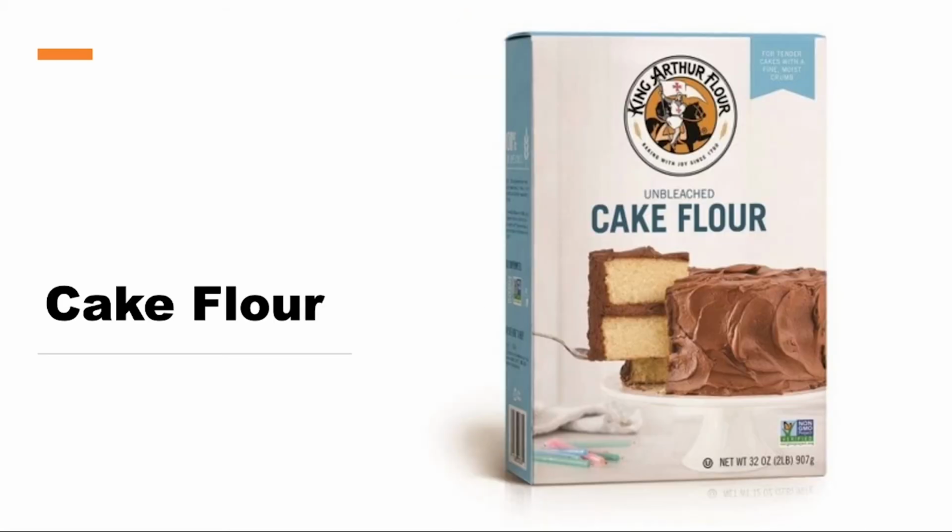Cake flour. Cake flour is the flour with the lowest protein content, 5 to 8%. This lack of gluten-forming proteins makes cake flour amazing for tender baked goods, such as cakes, muffins, biscuits, scones, and more. Cake flour is chlorinated, a bleaching process that further weakens the gluten proteins and alters the flour's starch to increase its capacity to absorb more liquid and sugar, ensuring a moist cake.